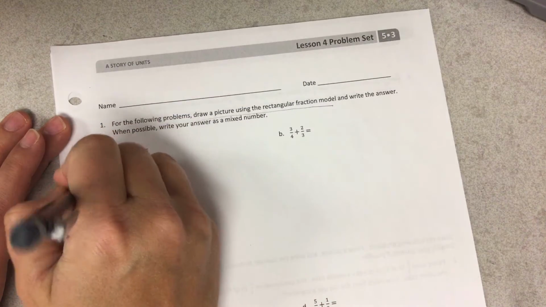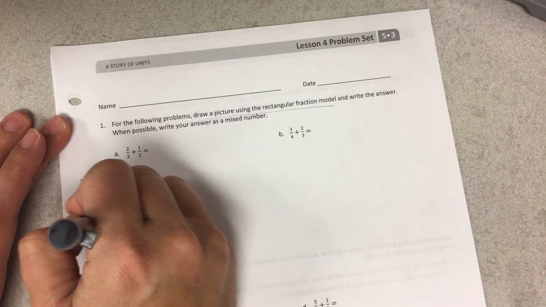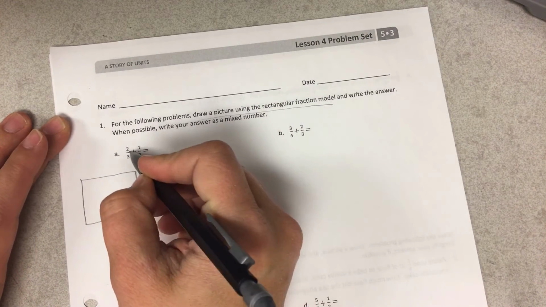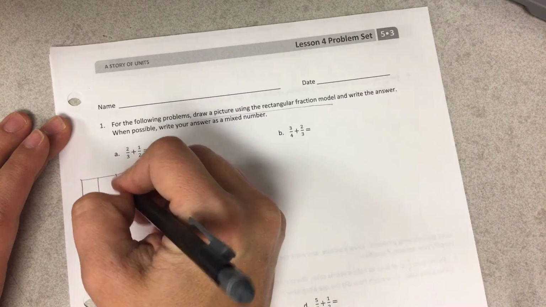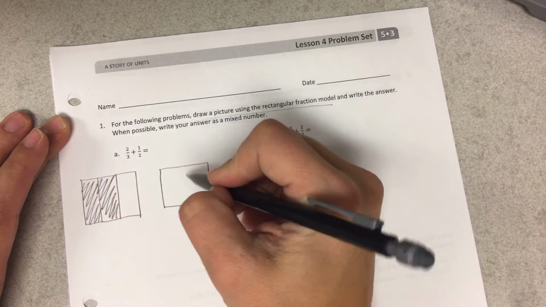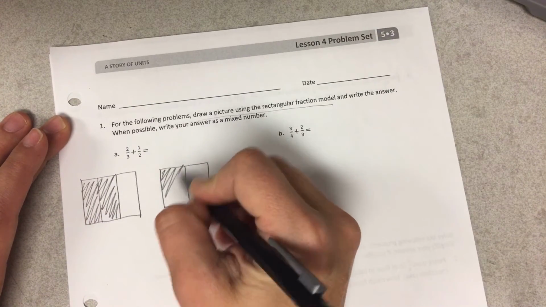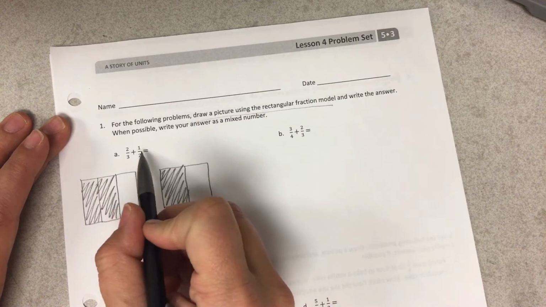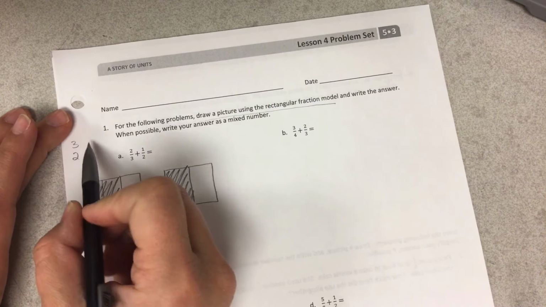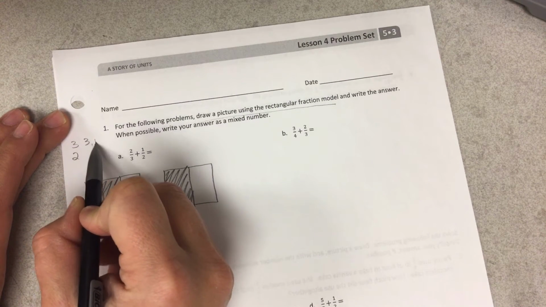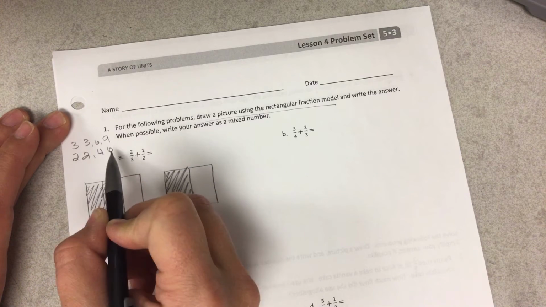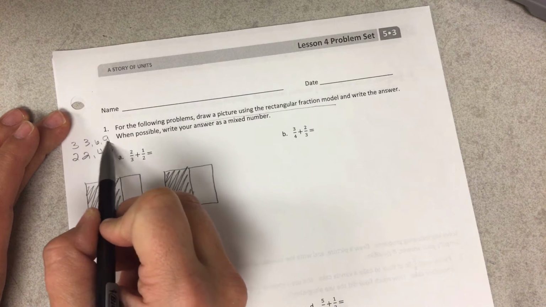So I'm still going to draw my two models, and when I draw my two models, remember that I want to represent this fraction. So this one is 2/3, so I'm going to shade in 2/3, okay? This one is 1/2, so I'm going to shade in 1/2. And so right now you are going to be thinking, okay, I've got 3 and I've got 2. When I list out what my multiples are, 3, 6, 9, 2, 4, 6, what is going to be that least common multiple? Well, it is 6.